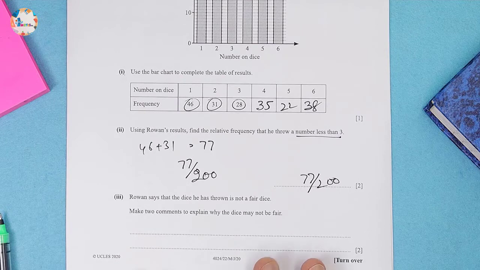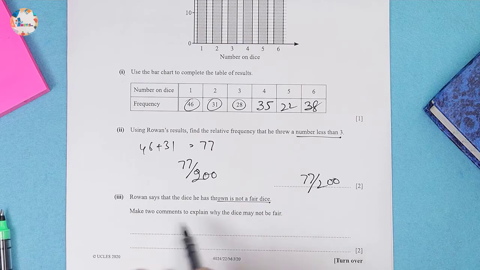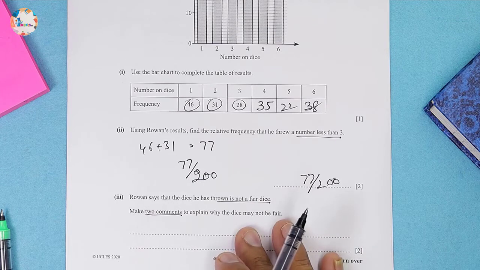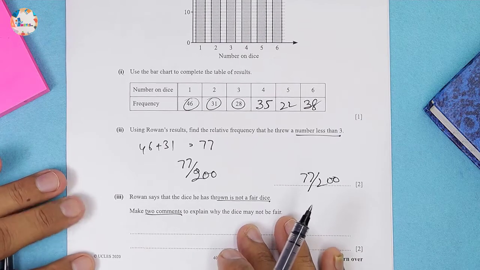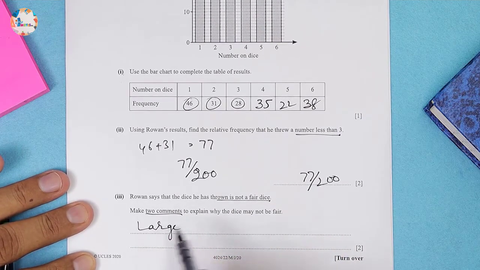Then Rowan says that the dice he has thrown is not a fair dice. Make 2 comments to explain why the dice may not be fair. So number 1 thing is that it's a large sample size. We can say large sample size.